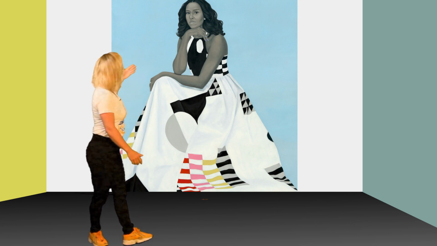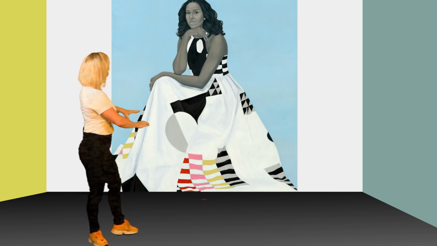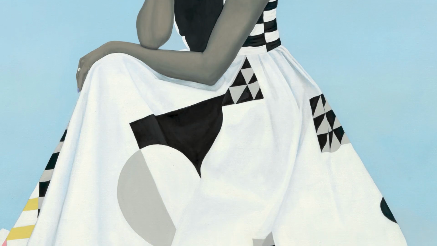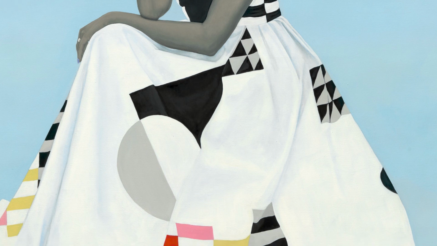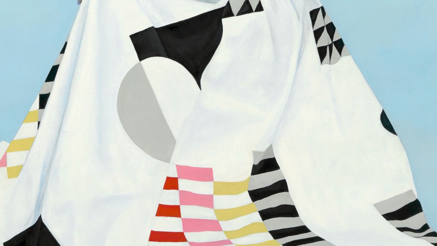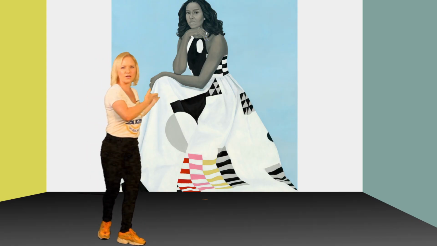And in this particular portrait, you see that beautiful white cotton gown and those abstract shapes that are put into the gown that make your eye go around the painting and then back up to that very intense and beautiful gaze of Michelle Obama looking out at the viewer.